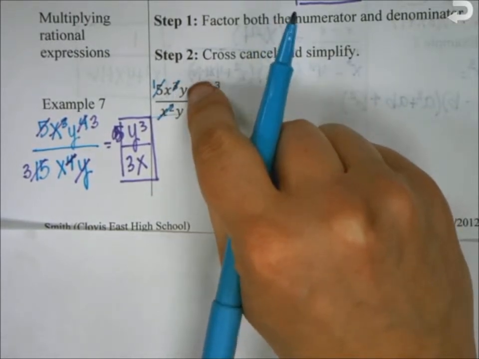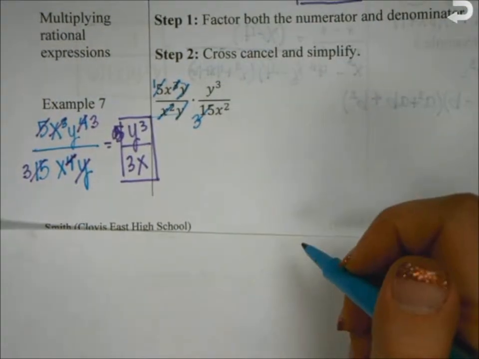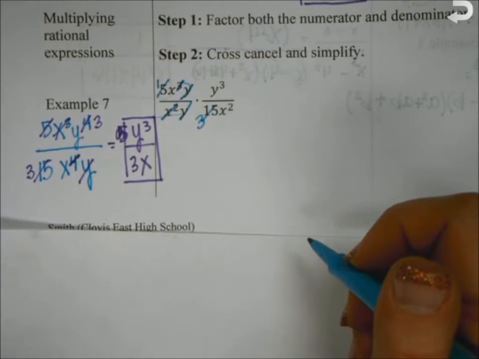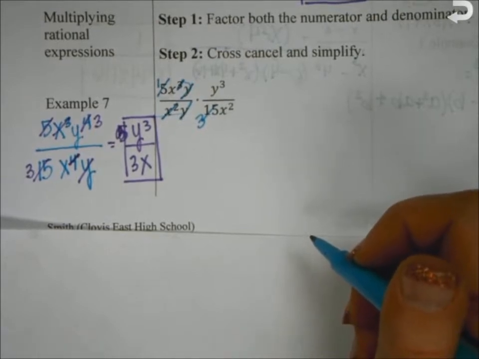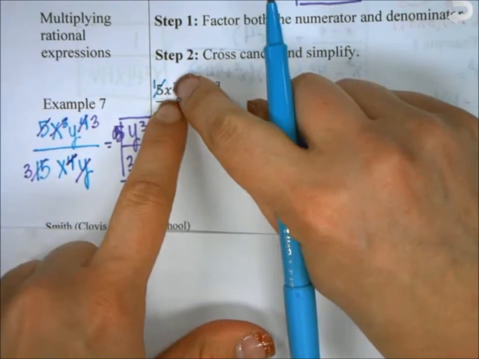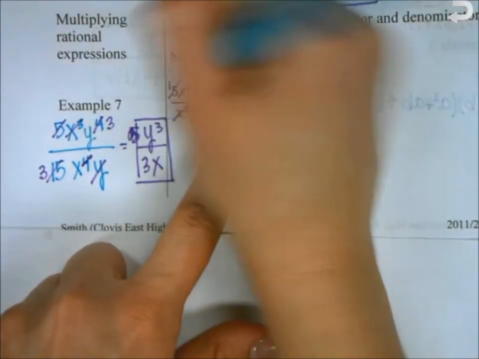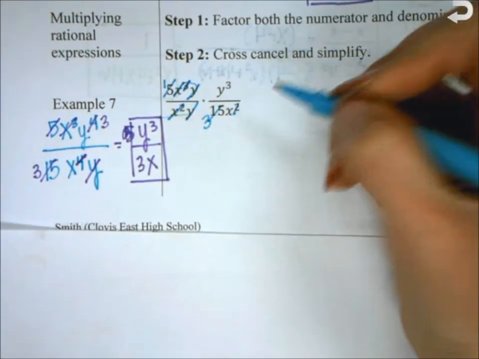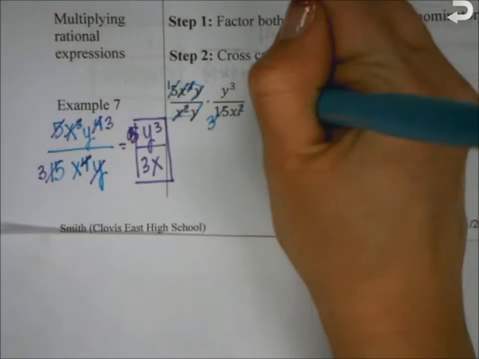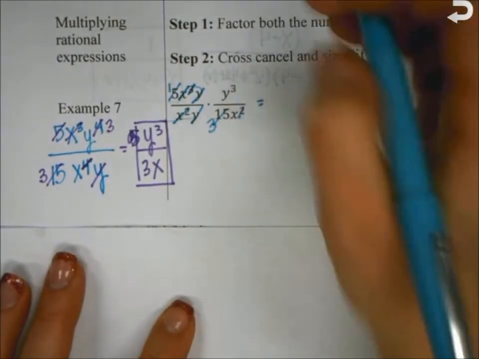We have this x that was left over, and we have 2 x's down below. So this x will cancel with one of those. And then we can multiply the numerator. So what's left in the numerator? Y to the third over 3x. Simpler this way because it's smaller numbers.